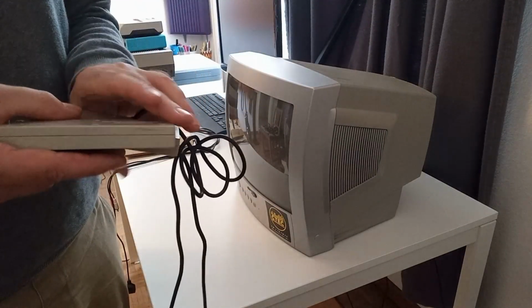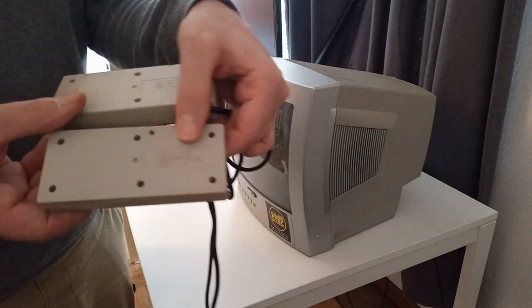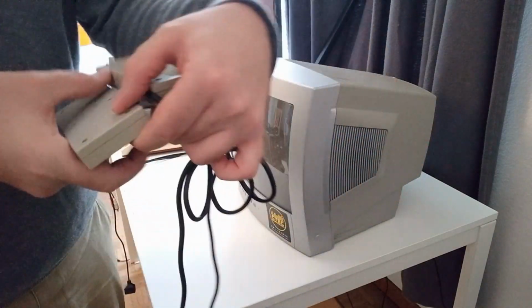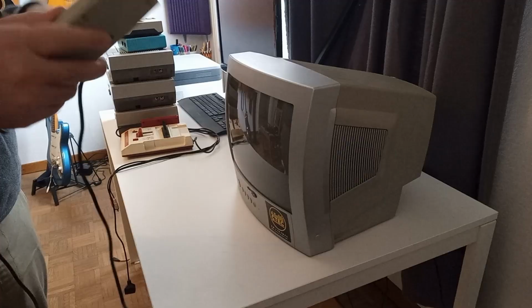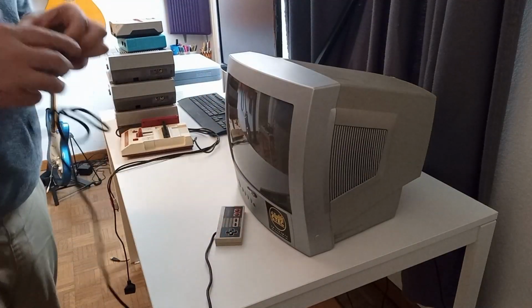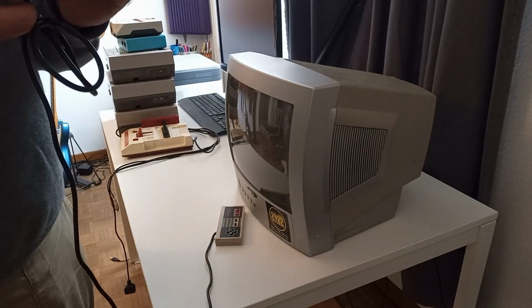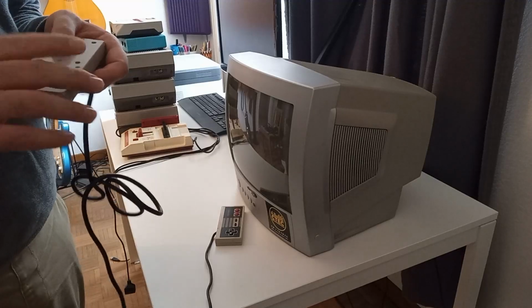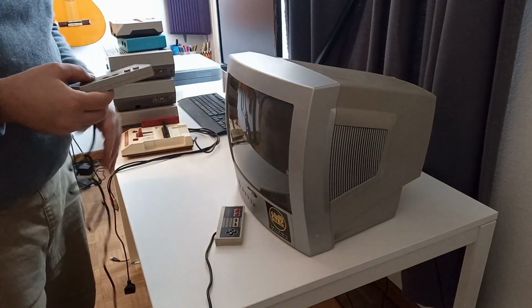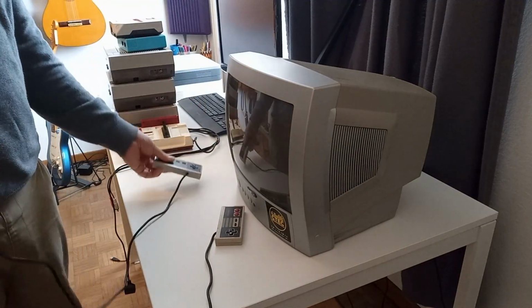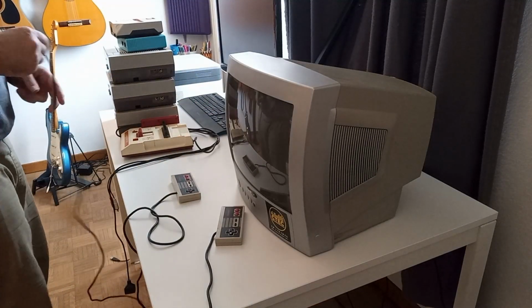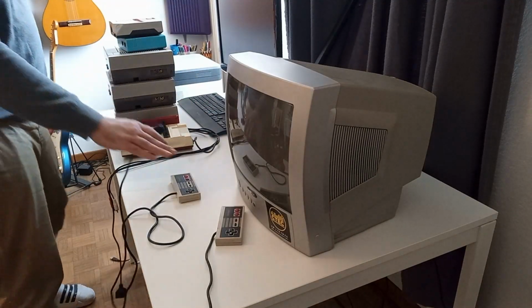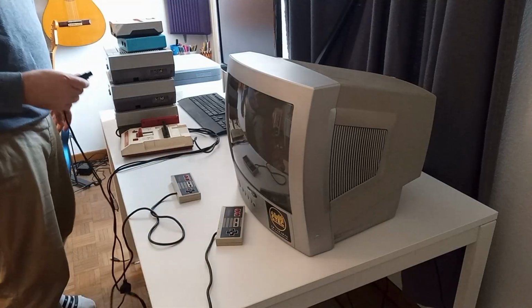That's cool. Why am I showing two controllers? Well, on the back, it says model number NES 004 on this one. Model number NES 004E for this one. And E stands for European. So to make things more complicated for us Europeans, you have a European version and an American one.